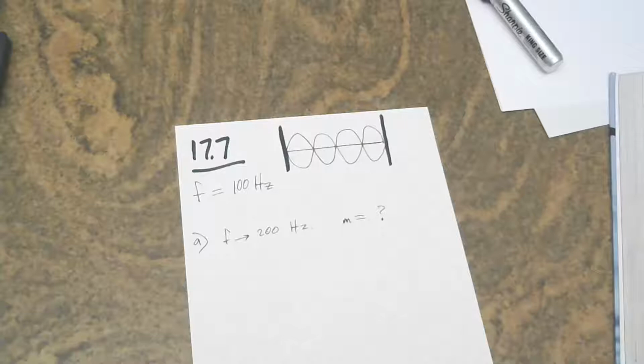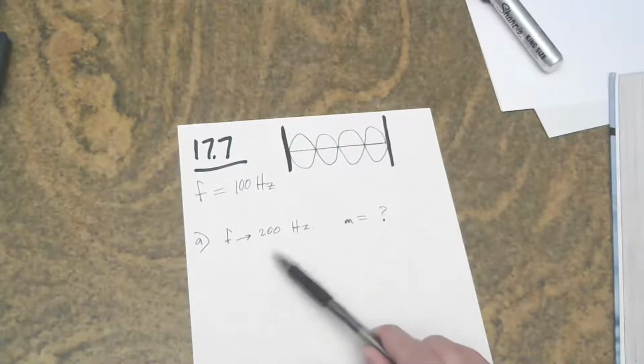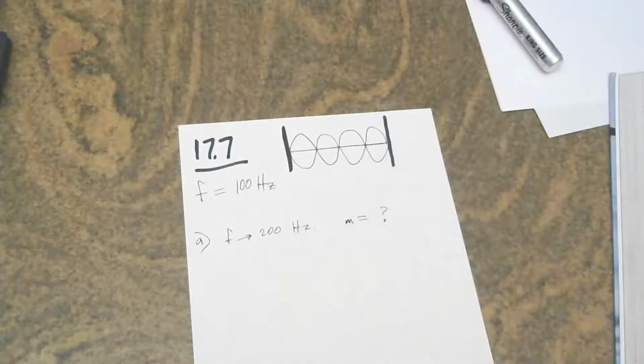And then they're asking us, if the frequency is turned up to 200 hertz, how many antinodes will we have? Well, you could just blindly guess. Twice the frequency could mean twice the number of antinodes, so from 4 to 8. But let's show this with formulas.